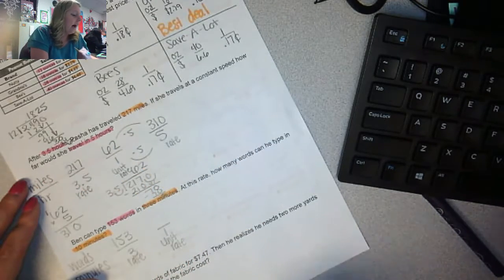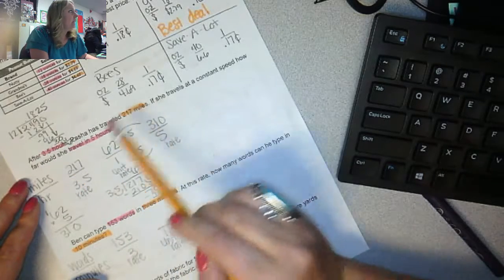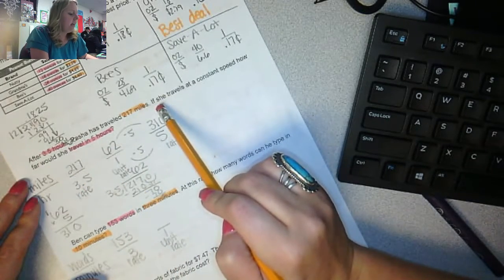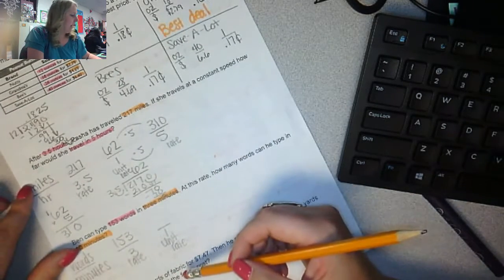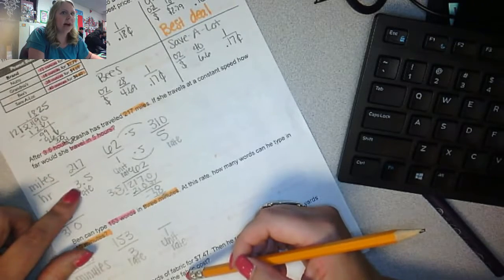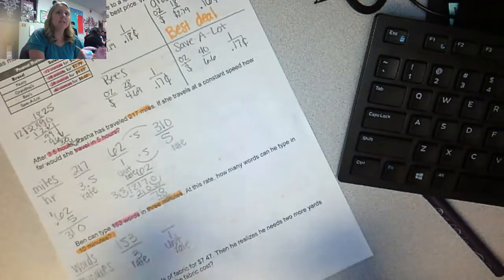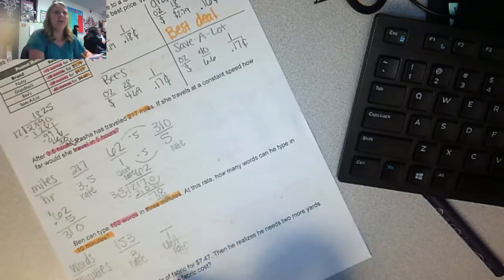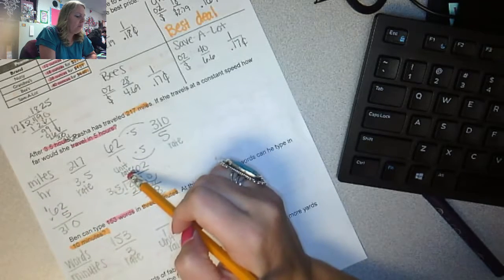So once again, I highlighted the hours together in the same color, and then I did 217 in orange. So I know that I'm comparing two different things. So I did miles over hours. So I have 217 over 3.5. That is a rate because you have two different things. My goal is to first change it into a unit rate. So changing it into a unit rate, I'm going to change the hour into a 1.